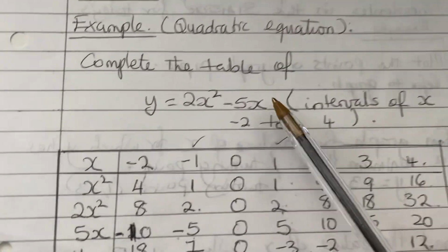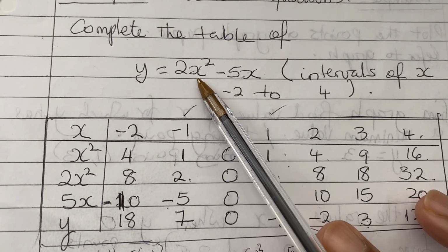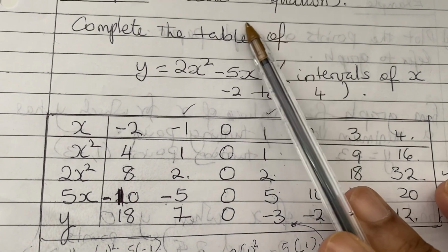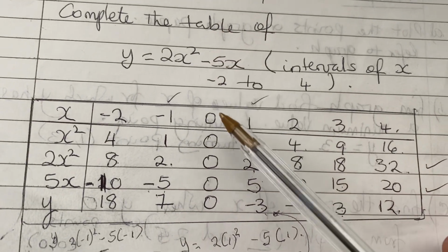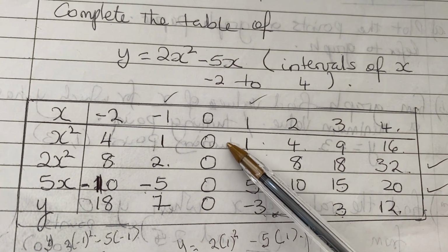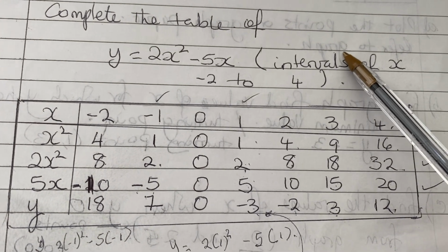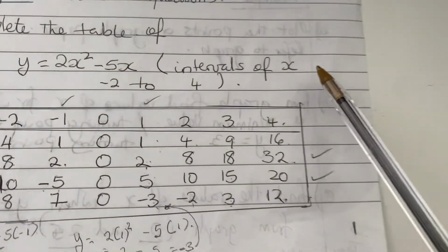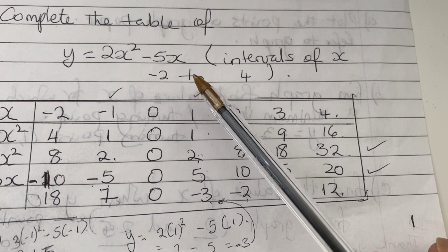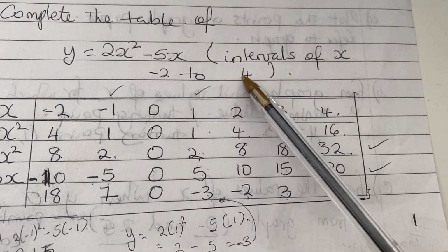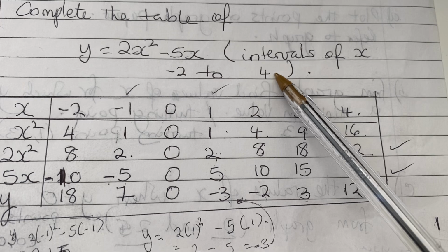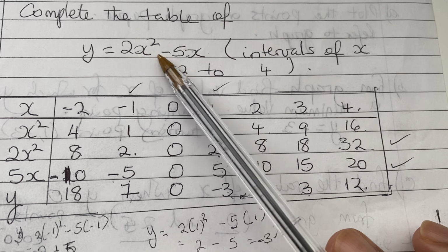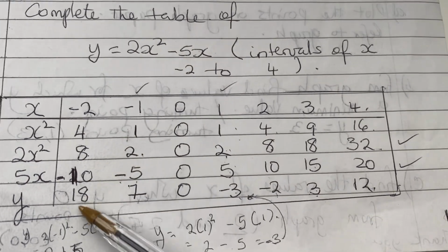So we are going to complete the table for y equals 2x squared minus 5x. Because they've asked us to complete the table, we are going to use the table. But assuming they didn't, when they've given us integers from -2 to 4, we could have done: when x is -2, what would be y?